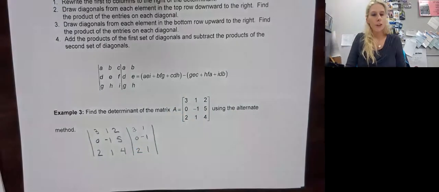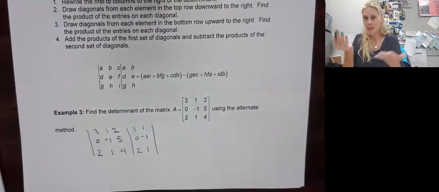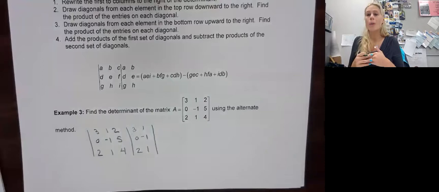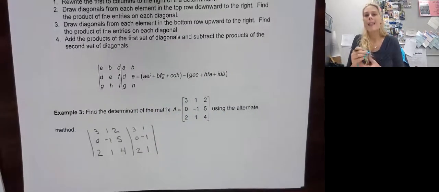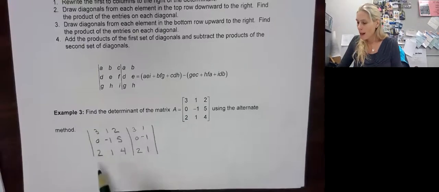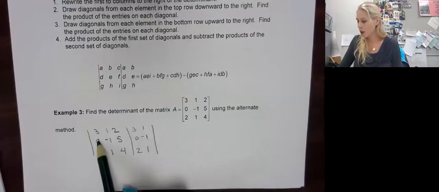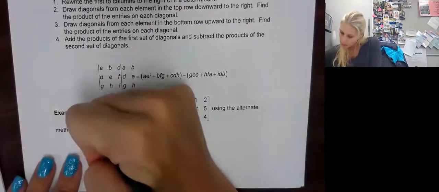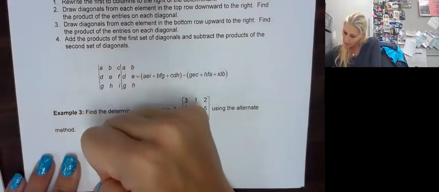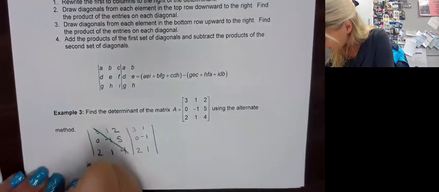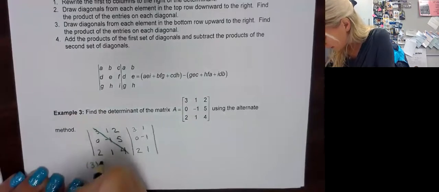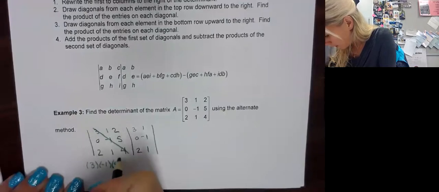Now, what I'm going to do for you is use colors so that you can see where I'm getting the numbers. This is a 3 by 3. So when we talk about the product of the diagonal, you want that many numbers. I'm not going to start with 2, and I'm not going to start with 0, 1. I'm going to start with 3, -1, and 4. So the first thing I do is I have 3 times -1 times 4.